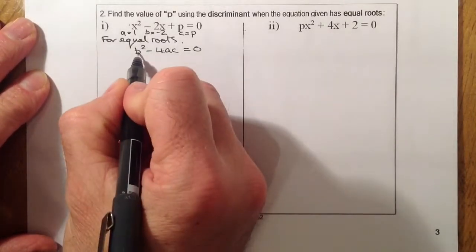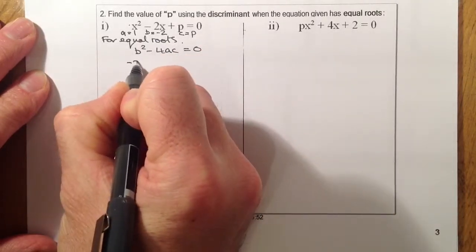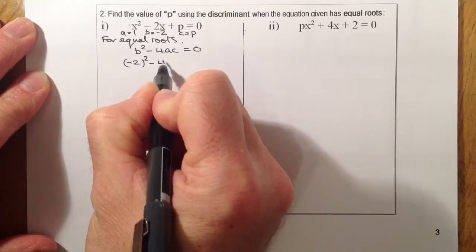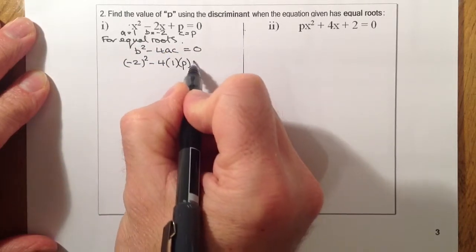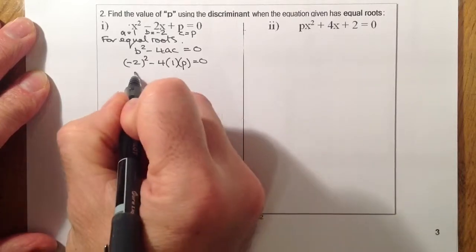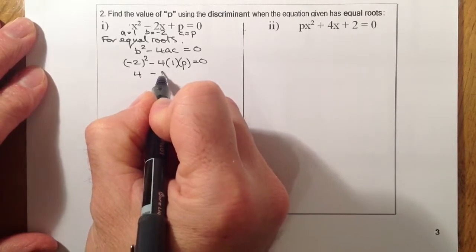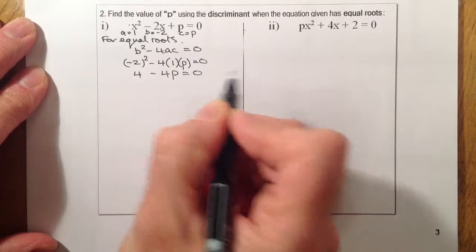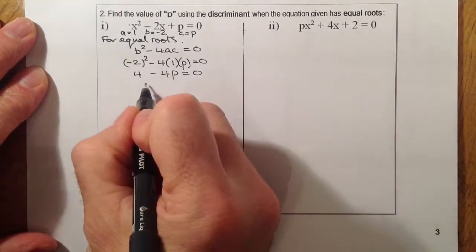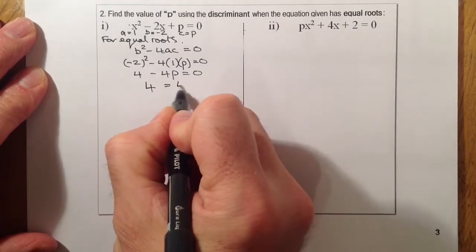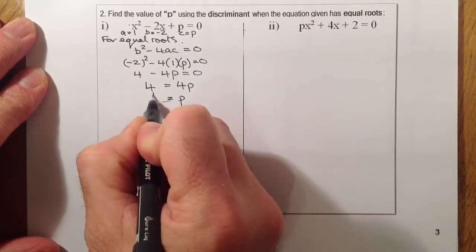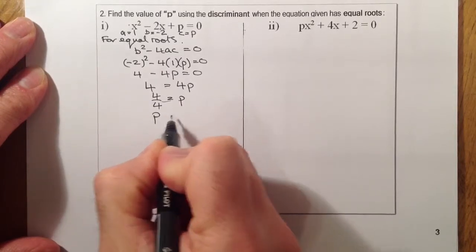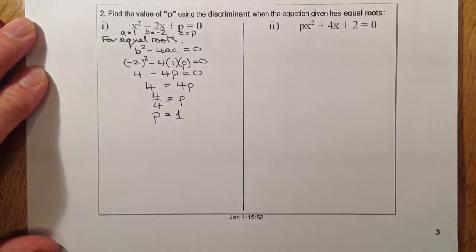So going for b squared, it'll be minus 2 squared, minus 4 times a, which is 1, times c, which is p, equals 0. Multiplying this out gives me minus 4p equals 0. If I take the 4p over to the right hand side, I've got 4 is equal to 4p, and then p is just going to be 4 divided by 4, so p is equal to 1 in this case.